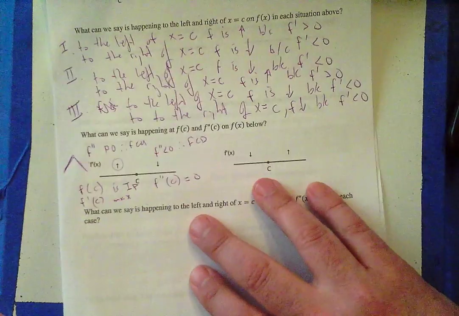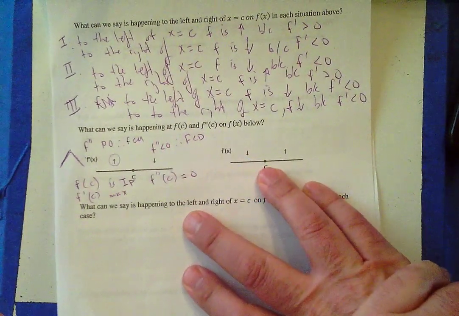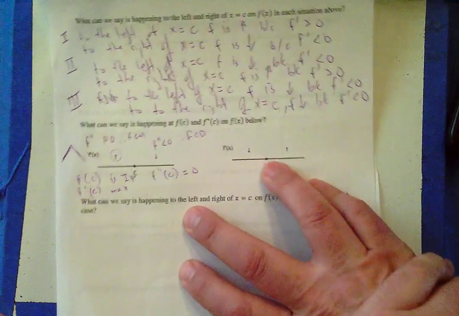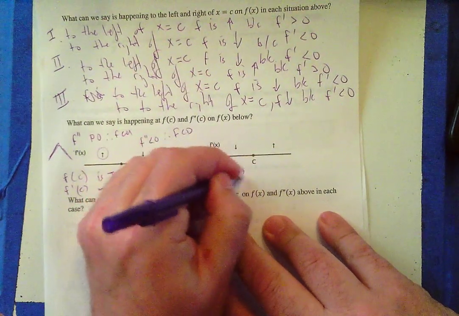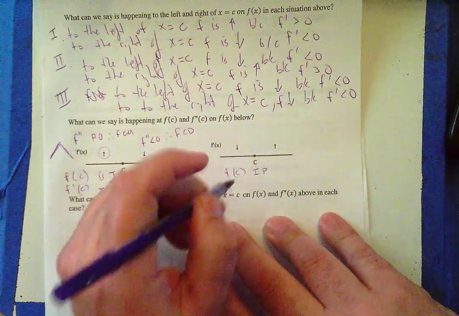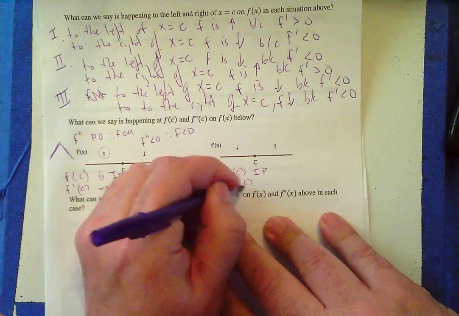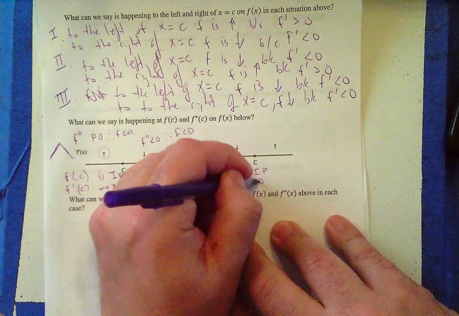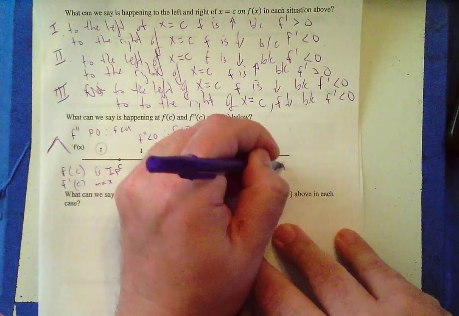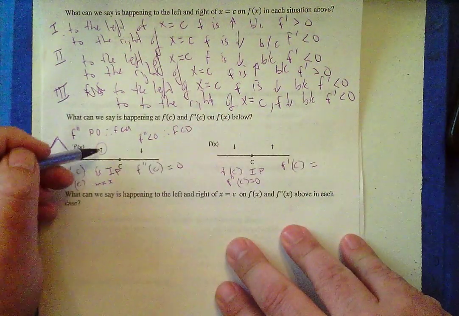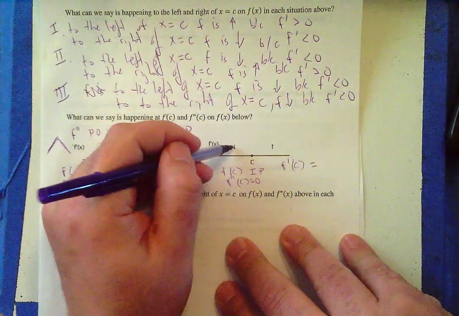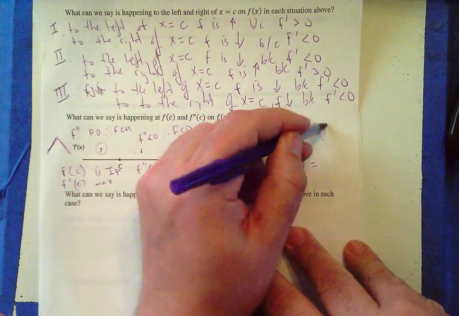Oh, that was a very interesting question. And here things have flipped. I still have that change in concavity. So f of c is still an inflection point, and f double prime of c is still going to be 0, but f prime at c isn't going to be a max anymore, going from increasing to decreasing. I'm now going from decreasing to increasing, and so I have a min.